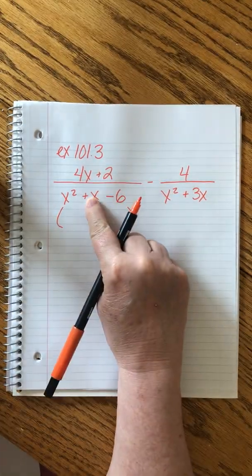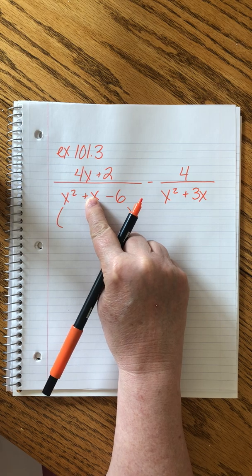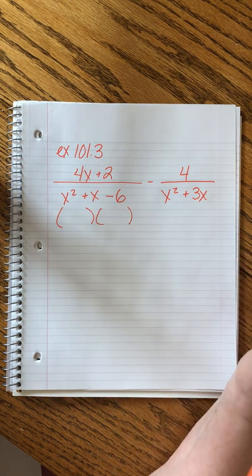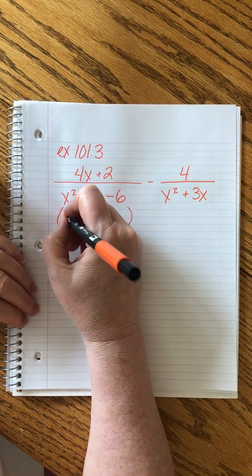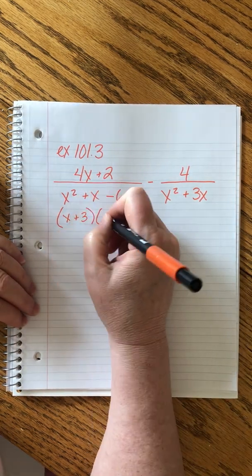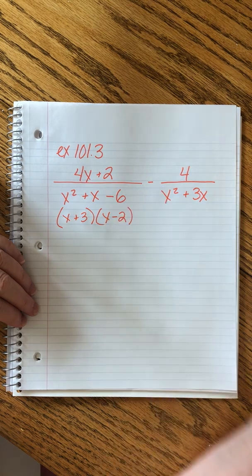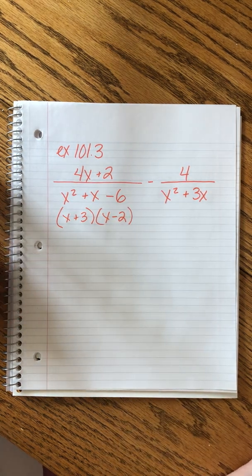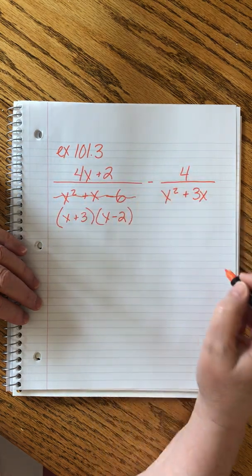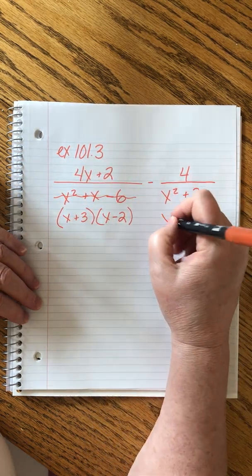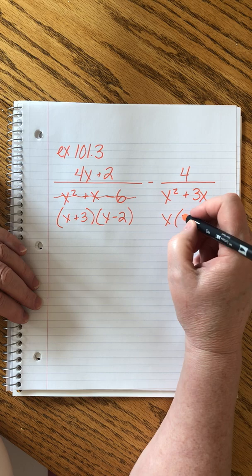Multiplies to minus 6, adds to plus 1. Take a minute and think. Did you get this? Right? And then we squiggle that out because we don't need that anymore. And then this one, all we can do is pull an x out of both terms, and then we're left with x plus 3.